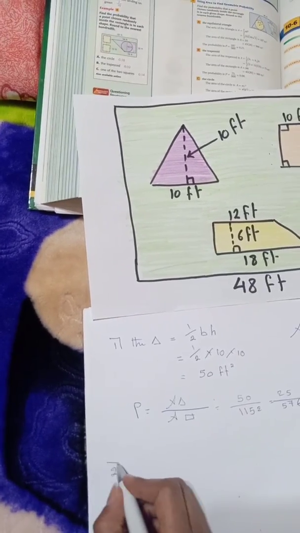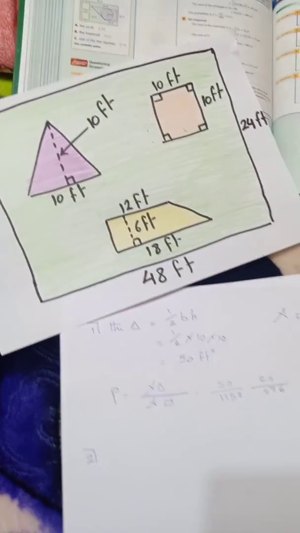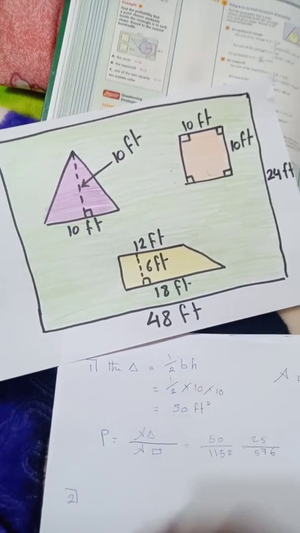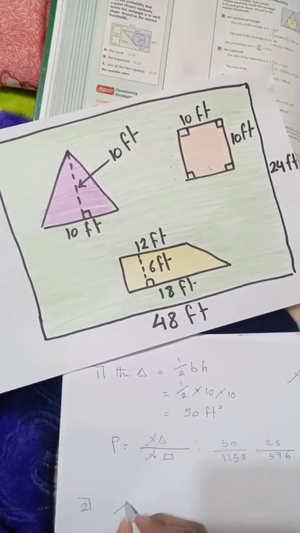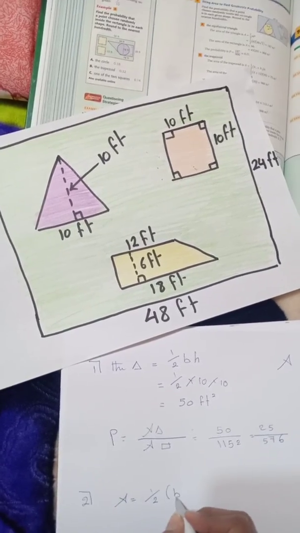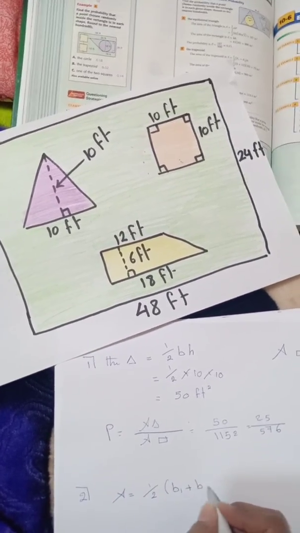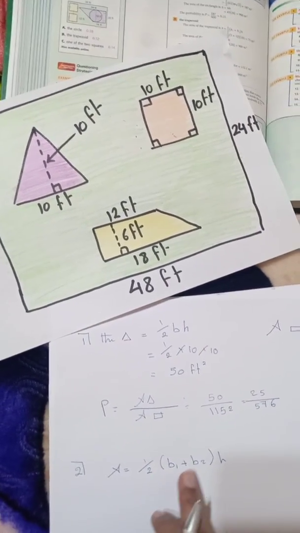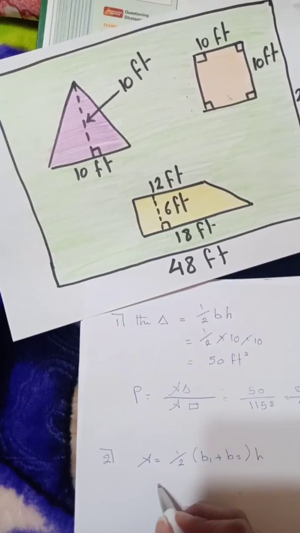Number two, I want to find the probability of the trapezoid. Remember, the area of a trapezoid equals half times base 1 plus base 2 times the height. Let's substitute.